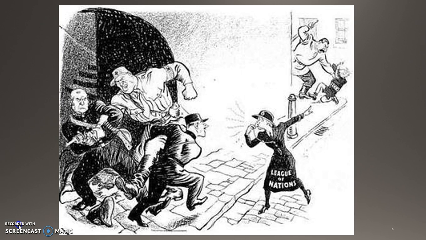Here is a political cartoon that perfectly explains how the League of Nations was not powerful enough to do anything in Europe. The men here represent different countries of Europe. This here would be Stalin. He becomes the leader of Russia, and he's off in the east doing his thing. Nobody's aware of what he's doing.